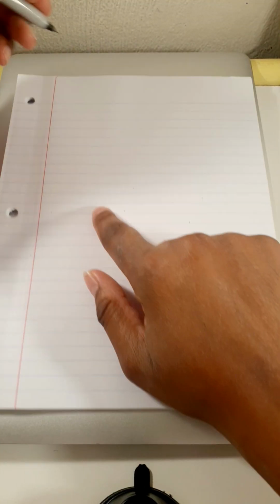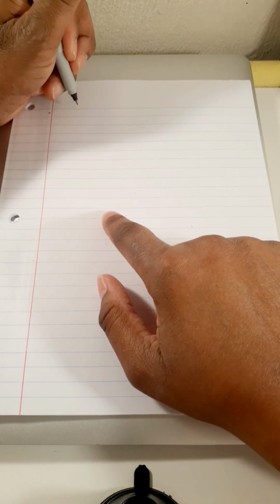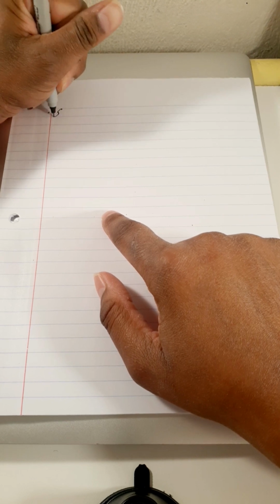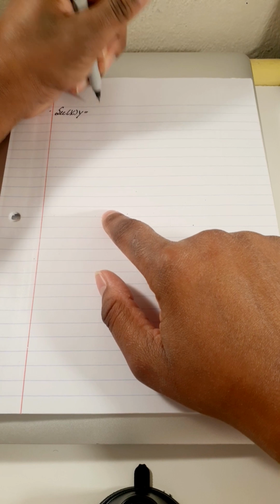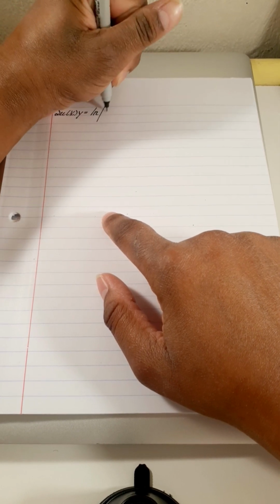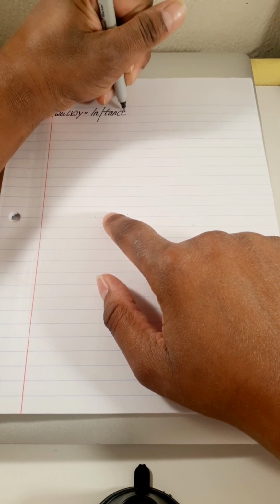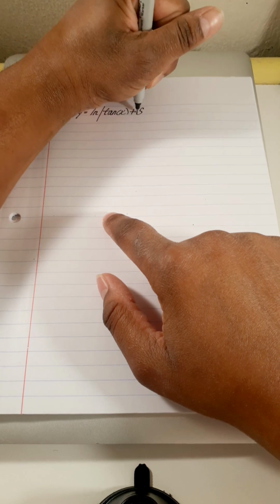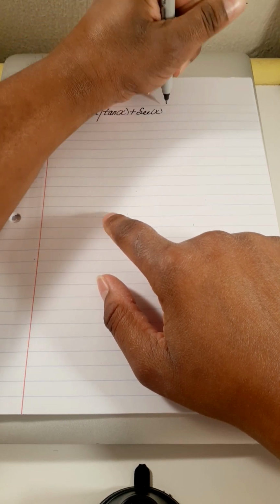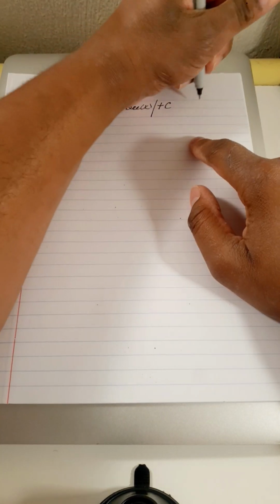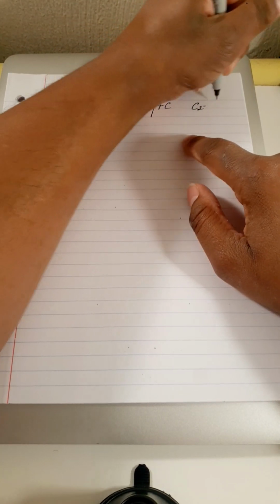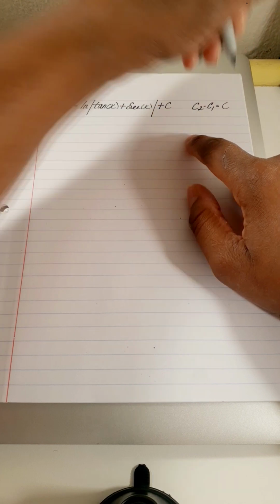So we can effectively write this as secant of x multiplied by y is equal to ln absolute value tangent of x plus secant of x plus c, because again c2 minus c1 is equal to c.